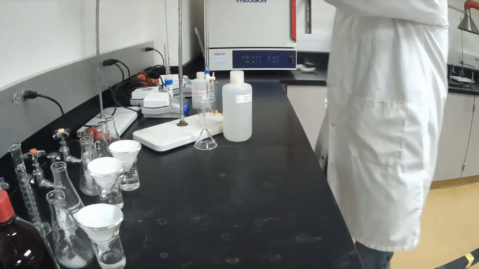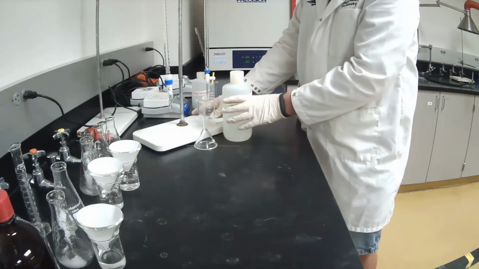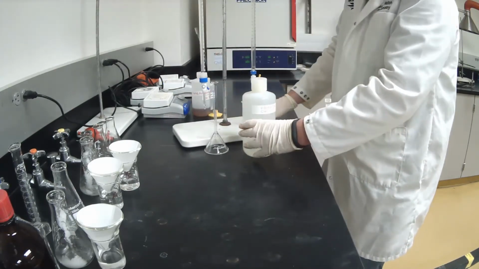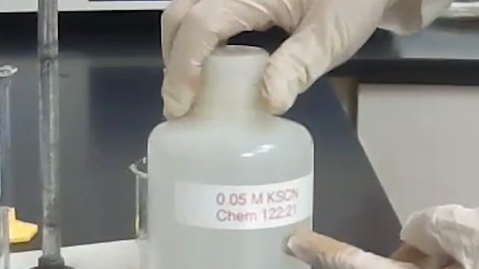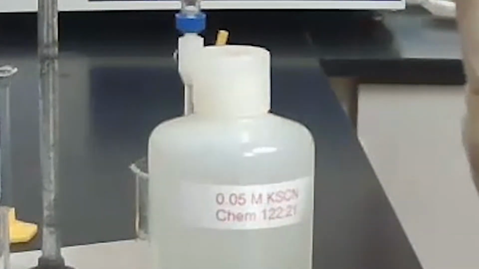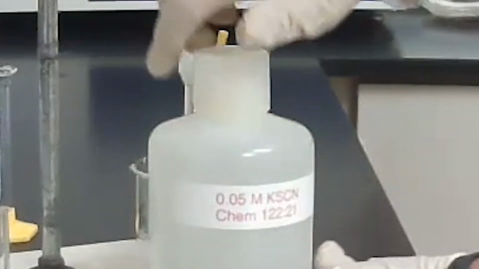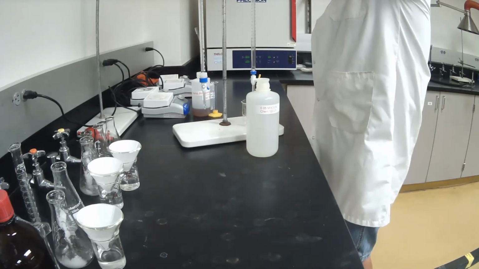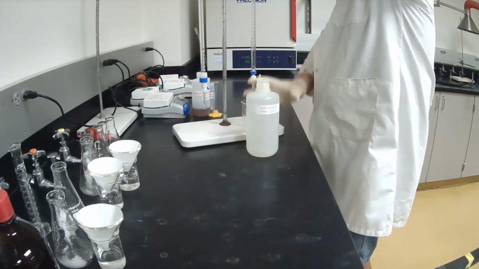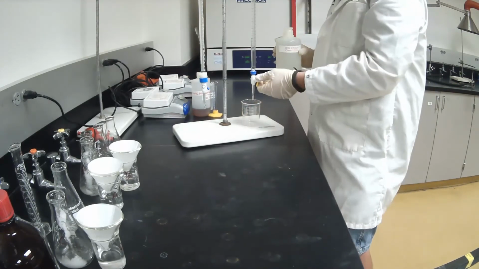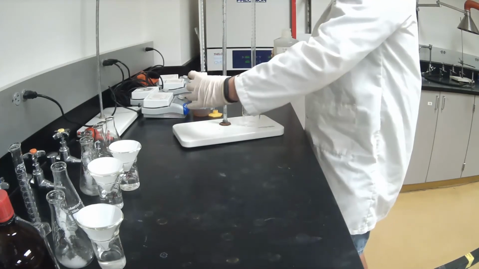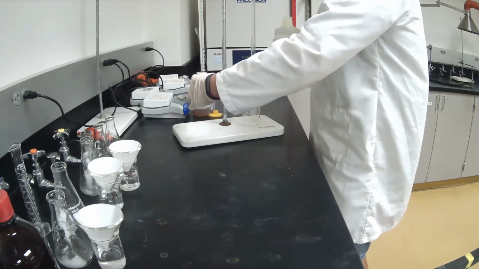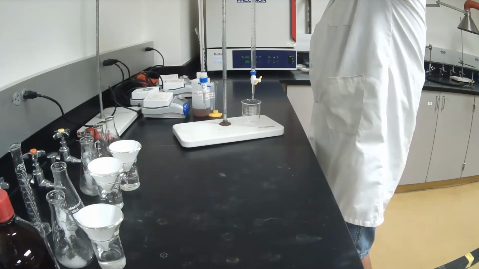All right, so now we have our burettes over here, and we need to rinse them with our titrant, which is 0.05 molar potassium thiocyanate. See, that's why you wear gloves. So first we're going to just put a little bit in here just to rinse the insides. I've turned the stopcocks here just so that they'll collect a bit on the bottom of each burette.